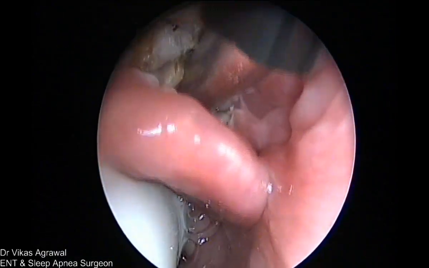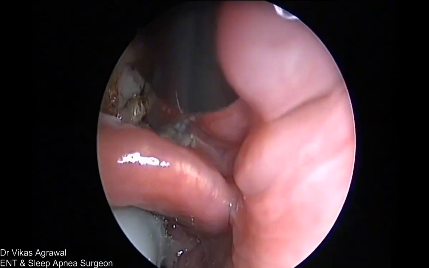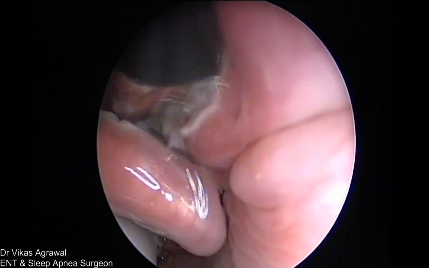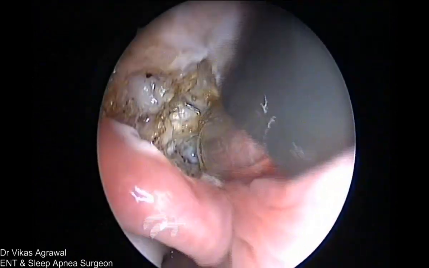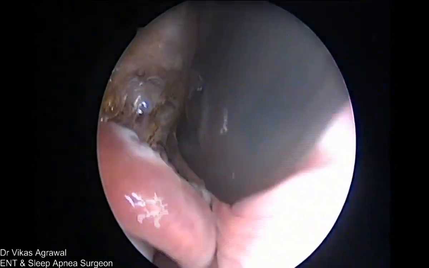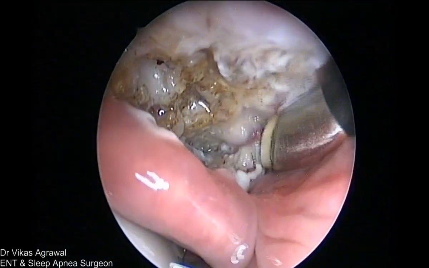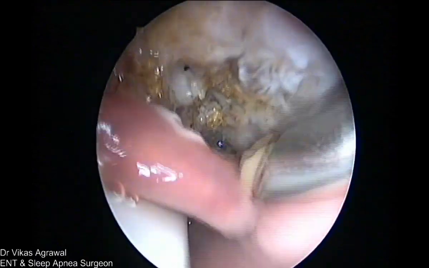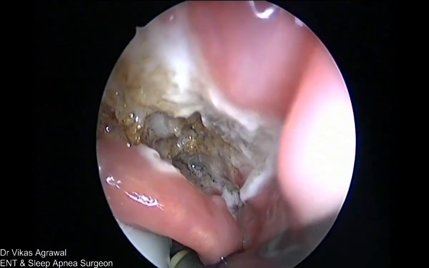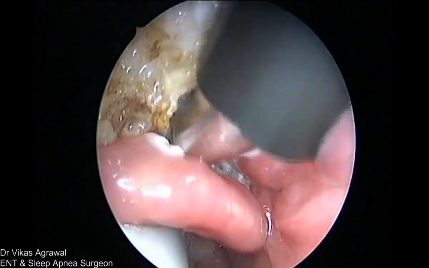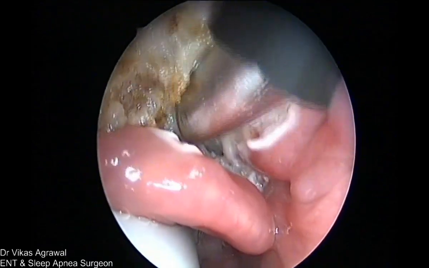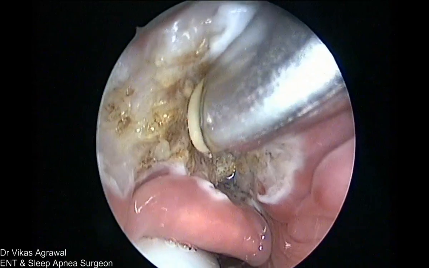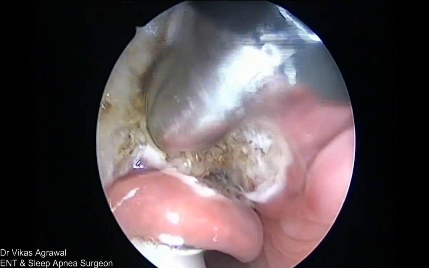I have to go all inside, so at least I have to create a raw area everywhere. After 10-15 minutes, we have to relax the tongue, because ischemic changes will cause edema. Coblation per se does not cause any edema, because it's not a heat driven technology.